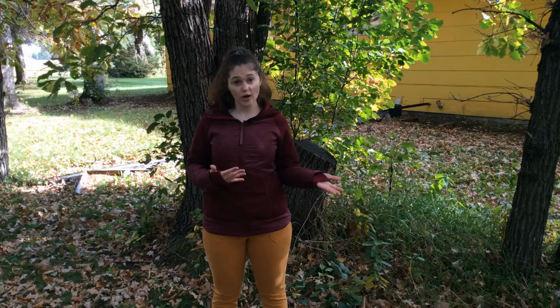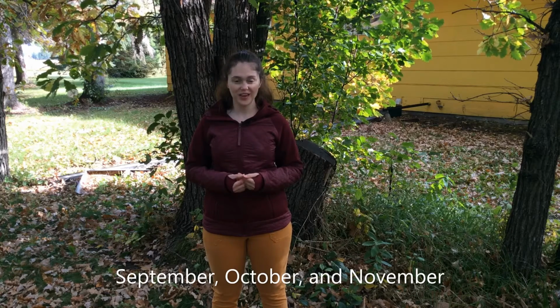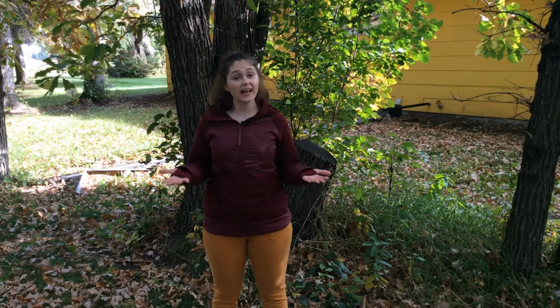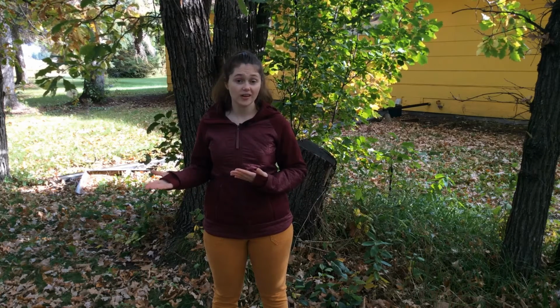This time of year always occurs between summer and winter, and in the northern hemisphere, it occurs in September, October, and November. This is a transitionary period where plants and animals take the bounty of summer and store their resources for the scarcity of winter.